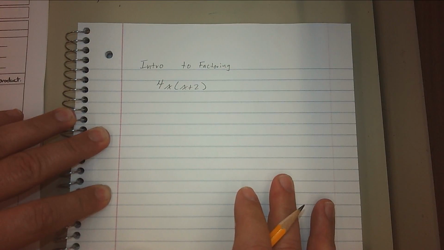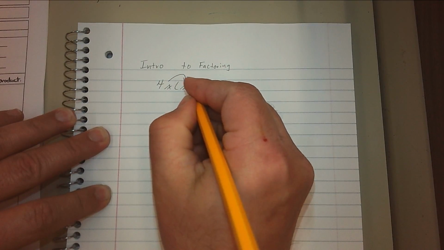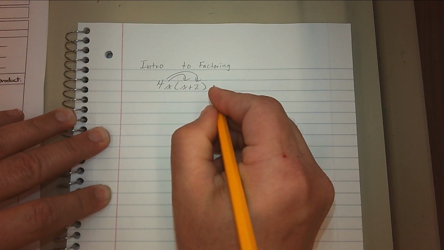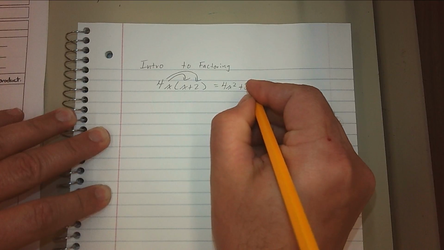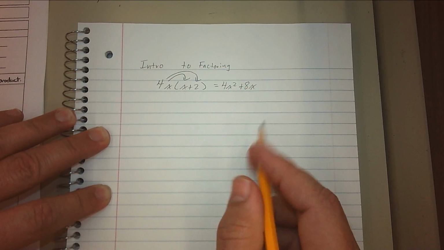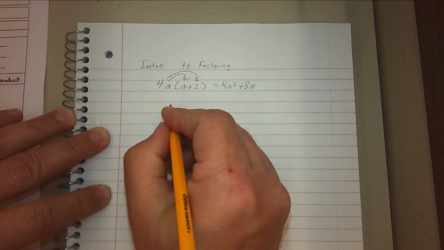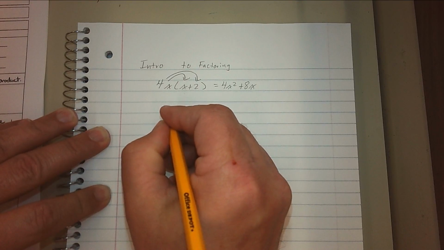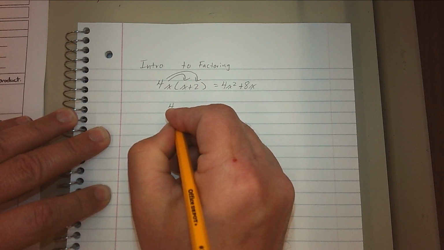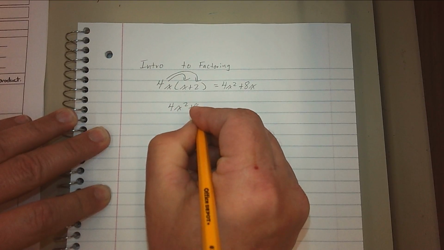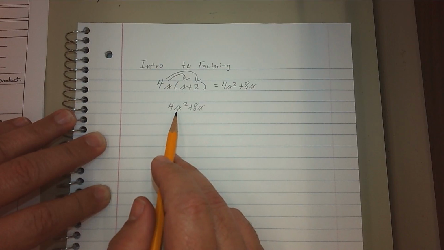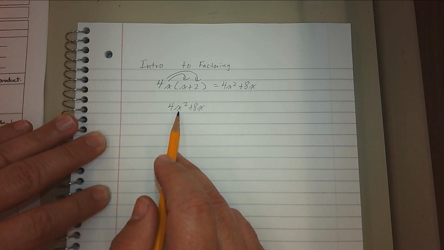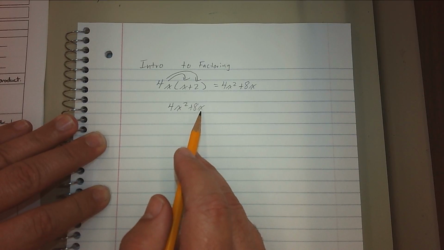So what we would do is distribute that 4x to each term, and we would get 4x squared plus 8x. Now what we're going to learn to do is take that polynomial and factor out a number or a variable or both, and put that back into a product.